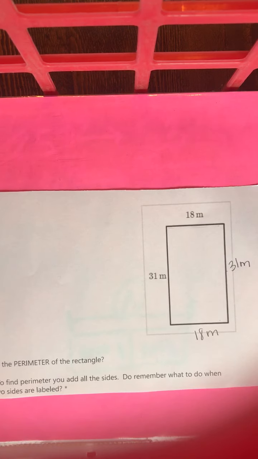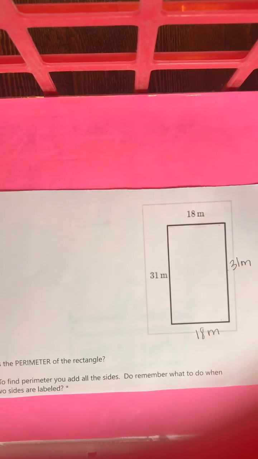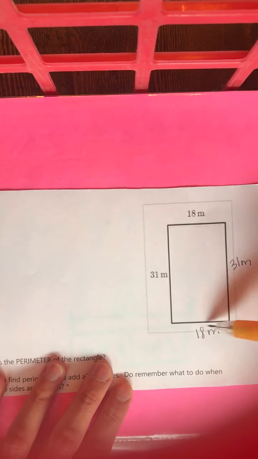Friends, please find the perimeter of this rectangle. Remember, the distance around the shape. When you're ready, press play and we'll take a look at number 10. Okay, friends, great job. Let's take a look at number 10 together. Number 10 says, one side of a rectangle is 8 units. Another side is 5 units. What is the perimeter of the rectangle?